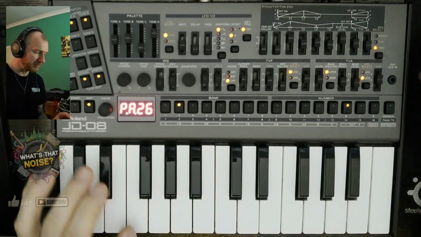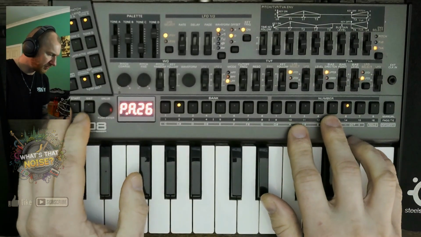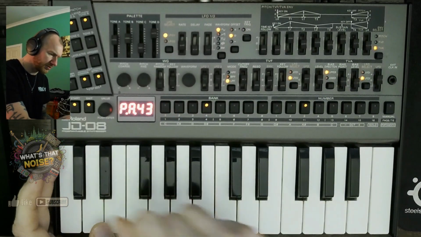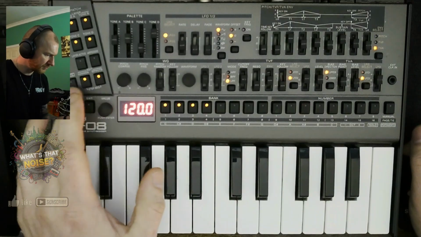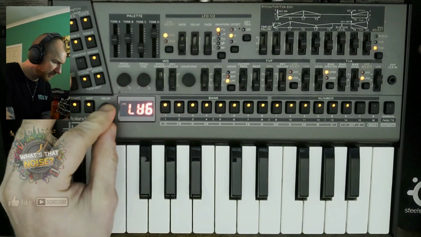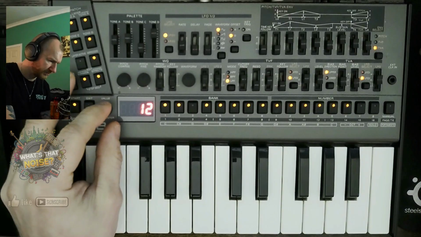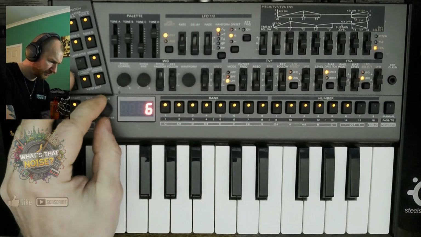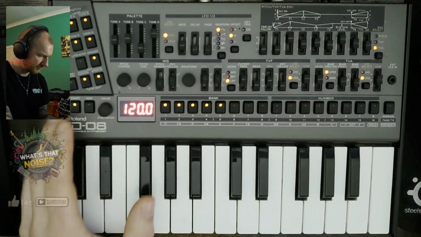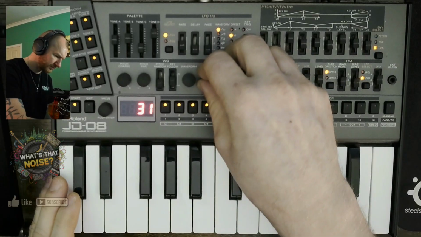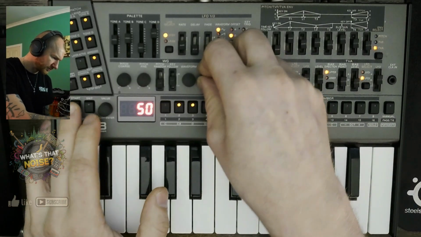So you can make it polyrhythmic as well. So for example, if I go to one of mine that I just created, which was 4, let's say this one, and go into sequence on A, step length, like this.